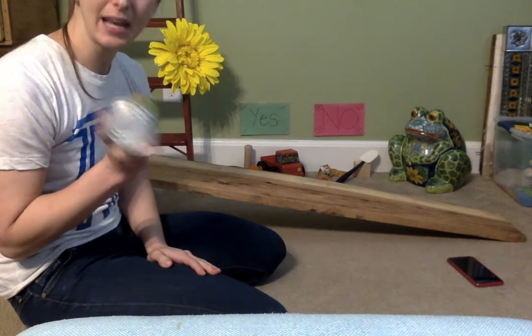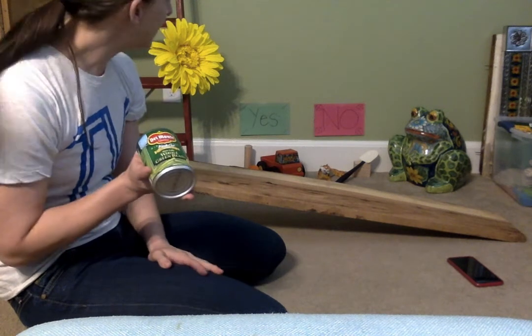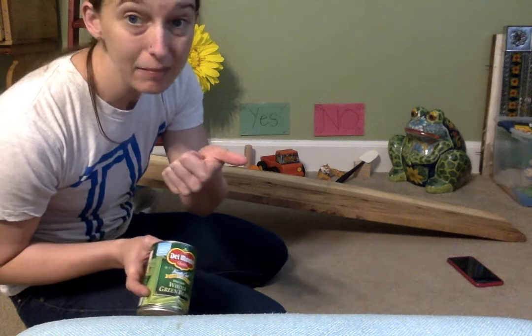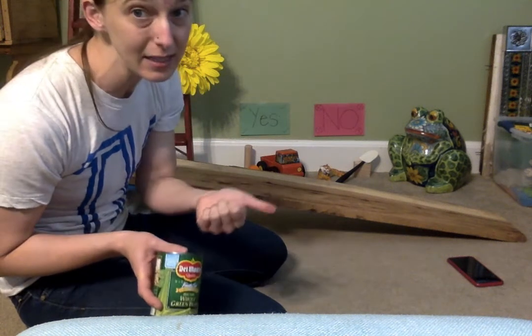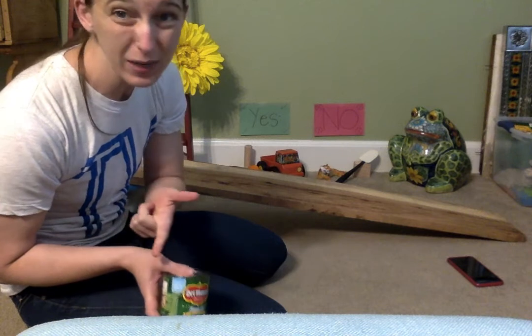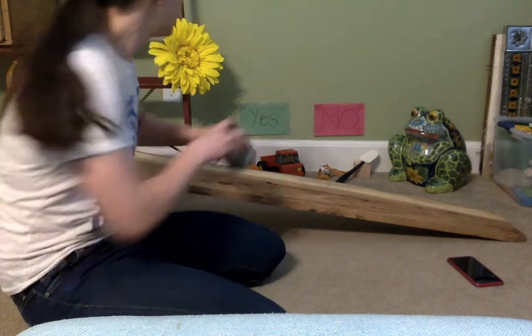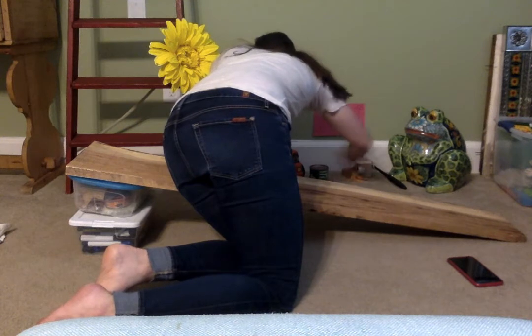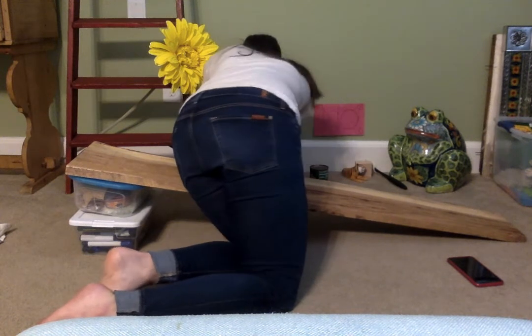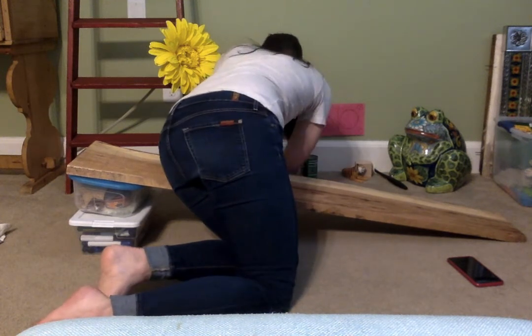So you know what? I'm going to put the can in the middle because it rolled one time and it didn't roll the other way. So I'm going to put it in the middle because yes, it rolled one way, but no, it did not roll the other way. So I'm going to put it right in the middle between these 2 signs. Okay, let me scoot these a little bit. All right, so we've got our can in the middle.